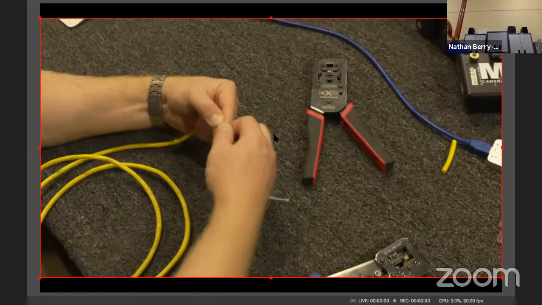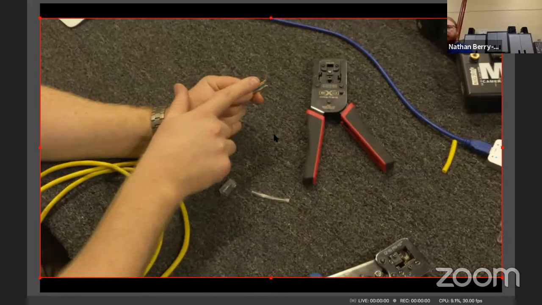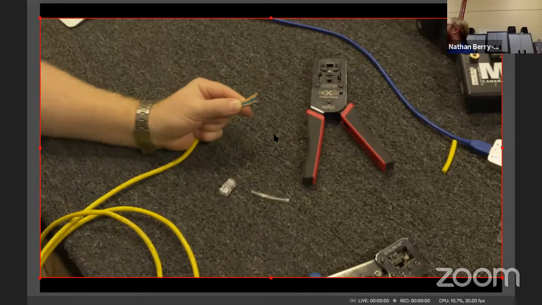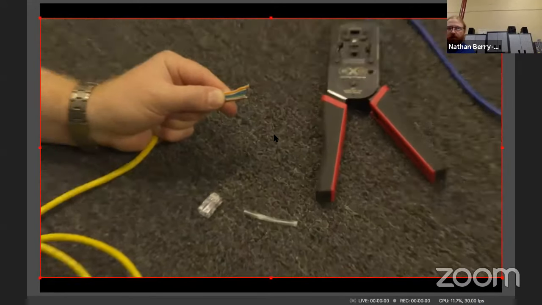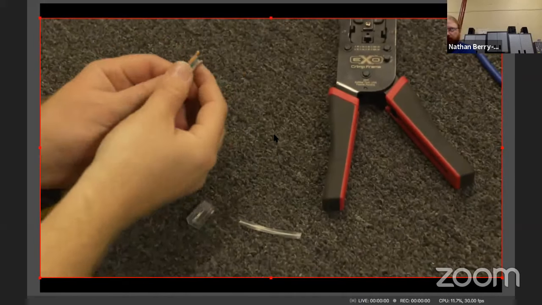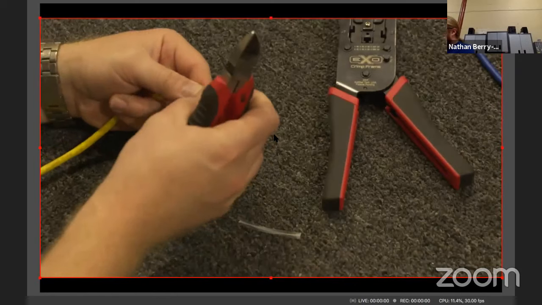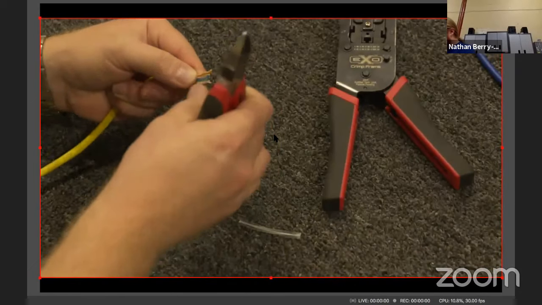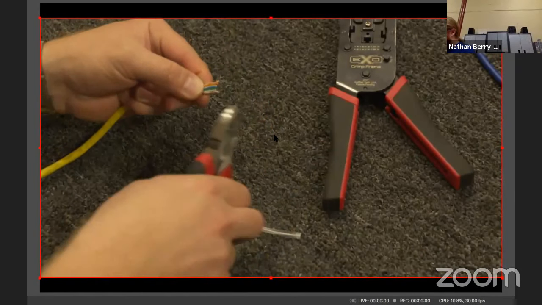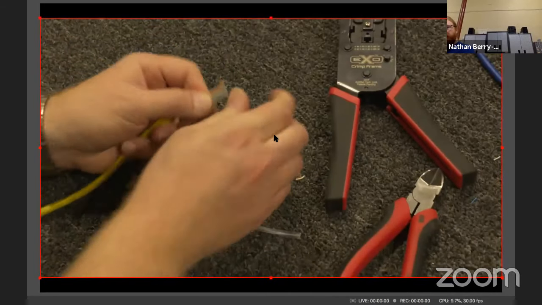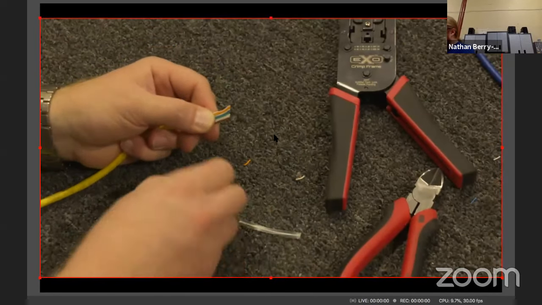So you can get them all nice and straight, except for the ends, which are still a little wiggly, still kind of crooked. So you can either take the blue tool, which is what I would typically use in the field, or since I have these here, I'm just gonna chop off the ends. Now they're super nice and super straight.